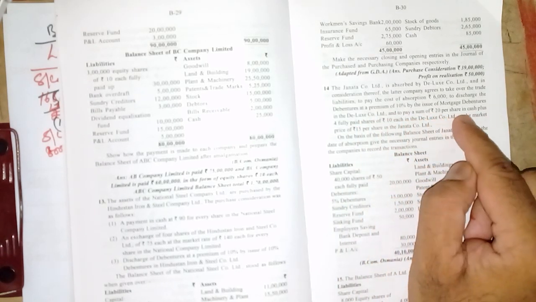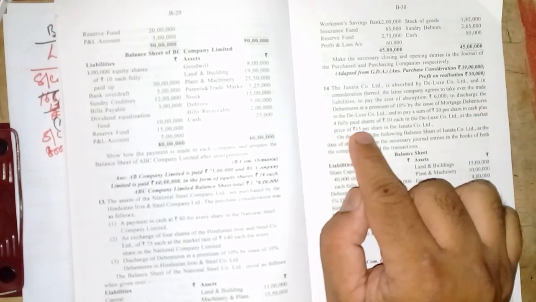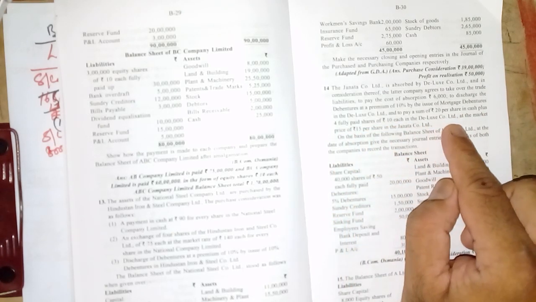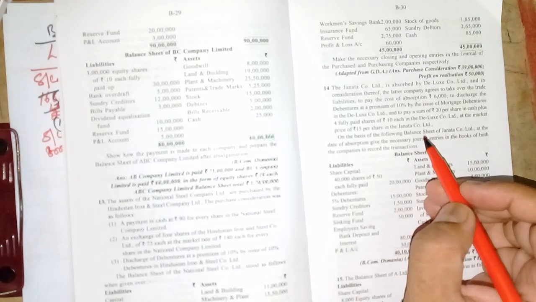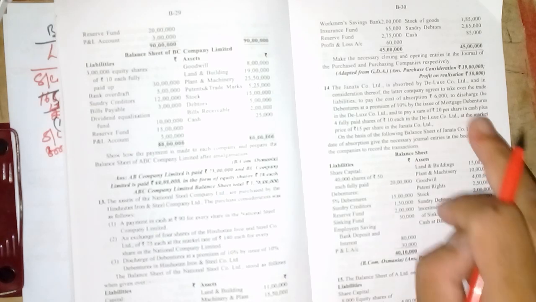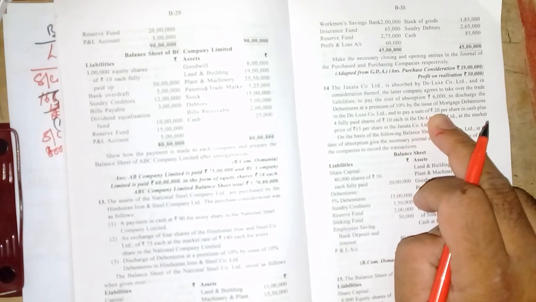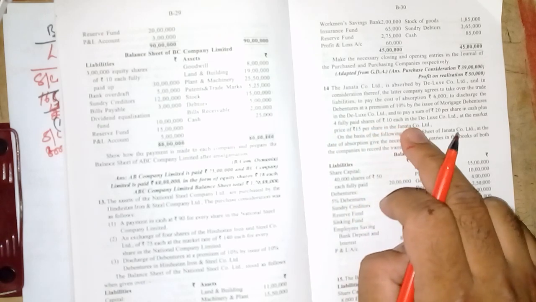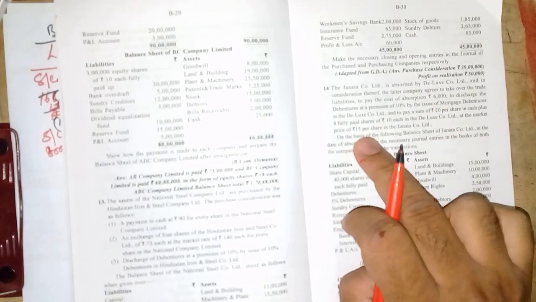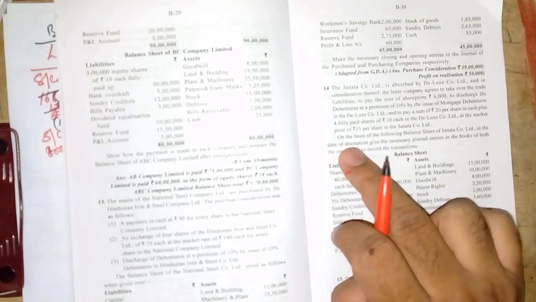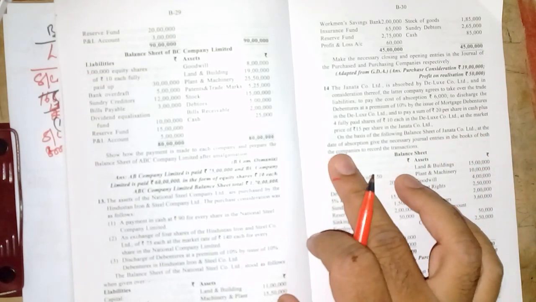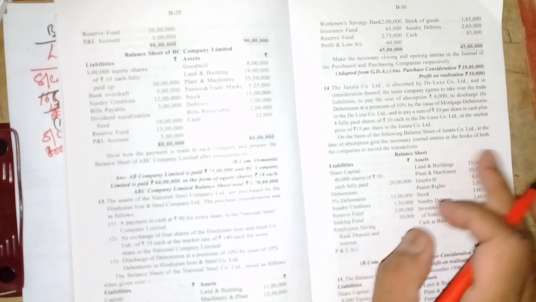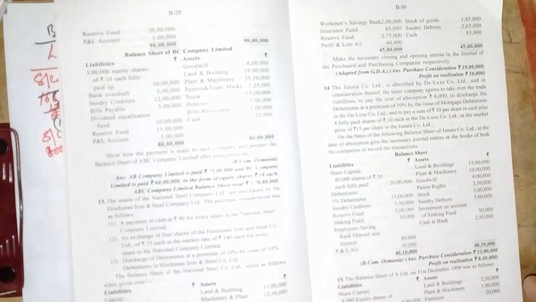And to pay a sum of 20 in cash plus 4 fully paid shares of rupees 10 each in Deluxe Company Limited at a market price of rupees 15 per share for each shareholder. So what is each shareholder of Janta Company getting? Rupees 20 per share, as well as 4 shares of rupees 10 each fully paid at 15 per share. So the excess amount of 5 is called premium. On the following balance sheet of Janta Company Limited on the date of absorption, give necessary journal entries in the books of both the companies. So we are asked to write the journal entries now.